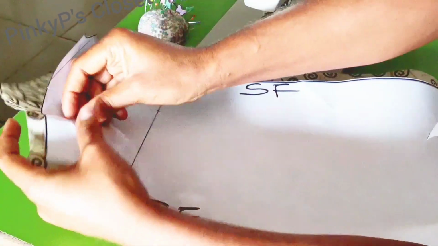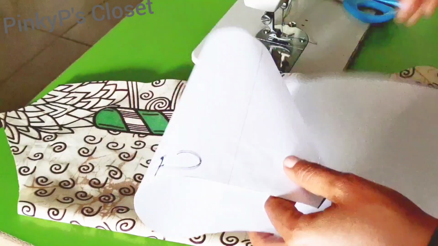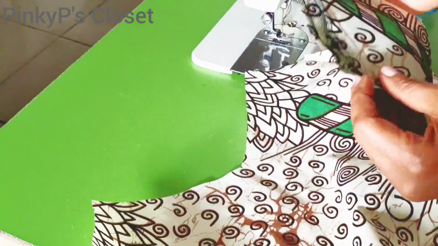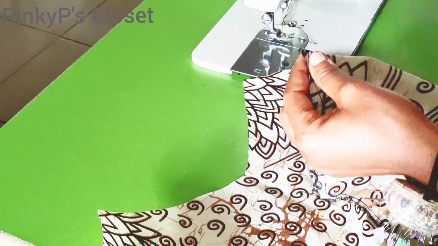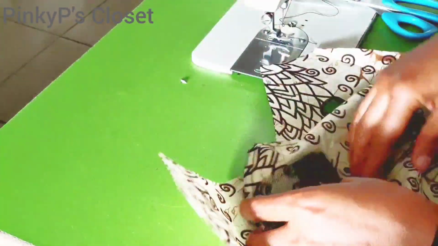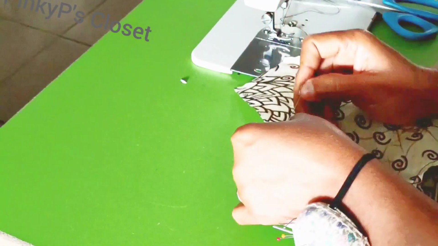So having joined that, I'll grab the down part of my front pattern, keeping my pattern aside. I'll notch the center, and I'll also notch the center part. Okay, so laying them together like this, making sure that center to center align.